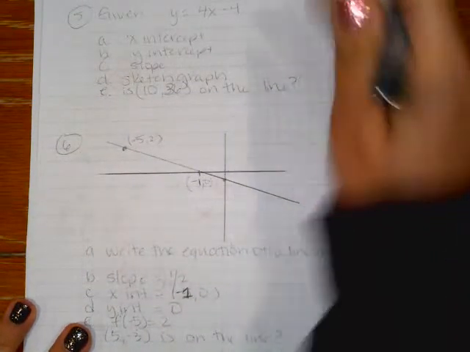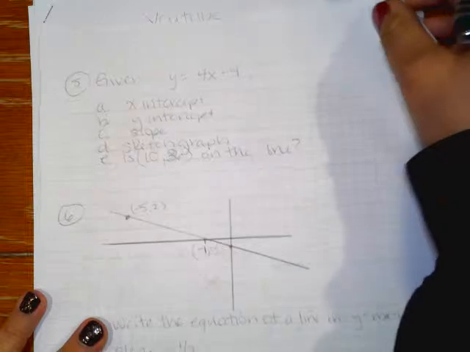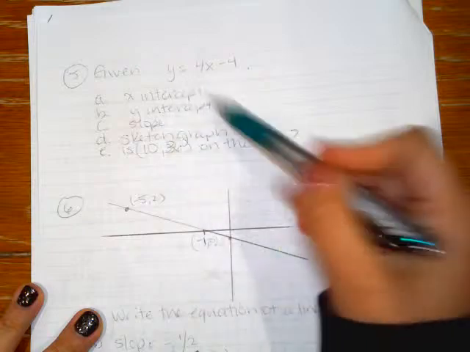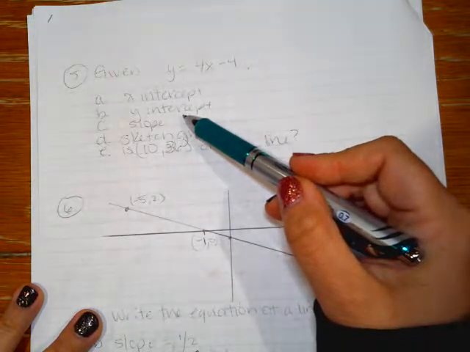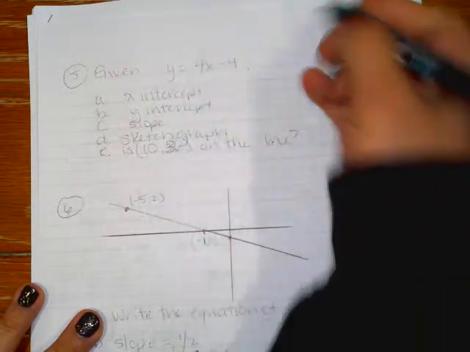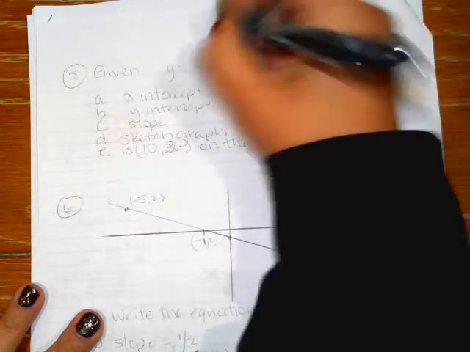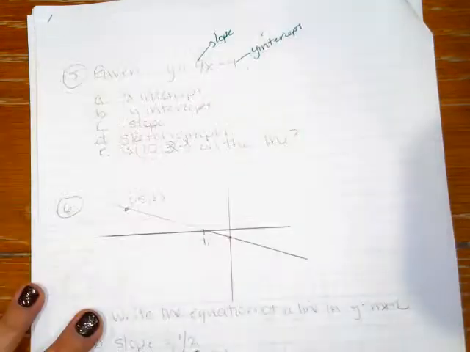Another problem like this on your exam. This is also part of the review. All right. This is in slope-intercept form. So you don't have to do these in order. Some of the stuff you can see right away. One of the benefits of slope-intercept form is you get your y-intercept right away. You get your slope right away.